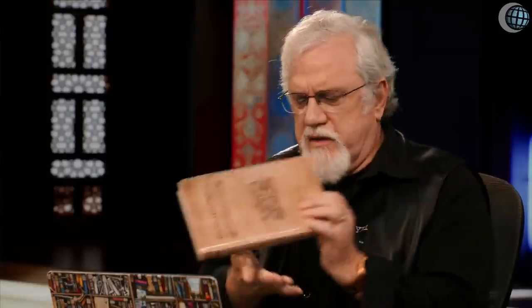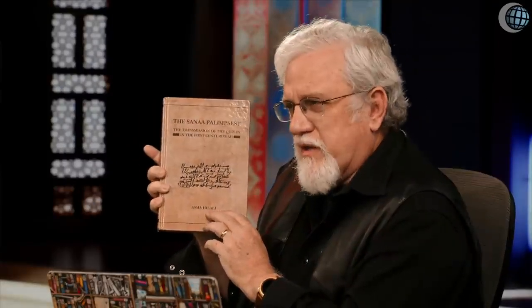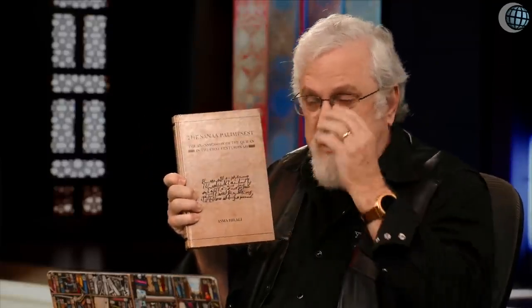Well, what we're doing is we're now moving over to this book here, the Sana palimpsest, written by Asma Hilali. This is the first book really written on the subject. That's why it's so important. Therefore, I encourage you to buy it. Go and get it, because she actually unpacks it. She has page by page by page of all that's there. So you can see actually what's written there, for those of you who read Arabic.